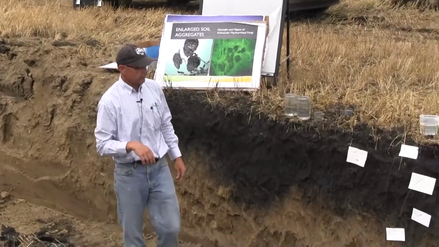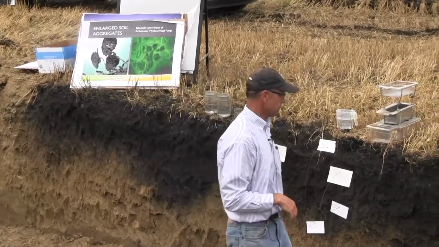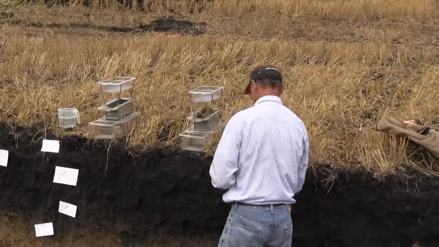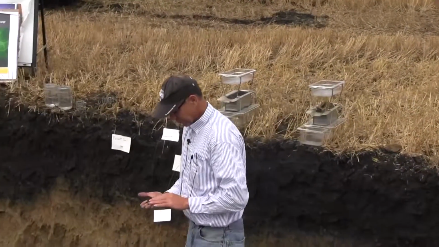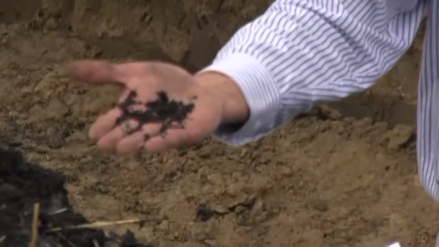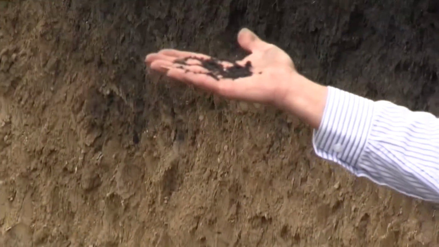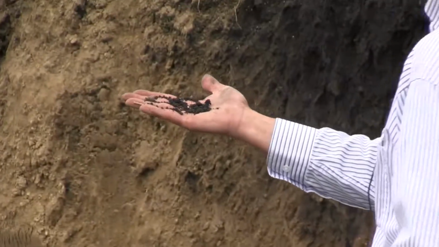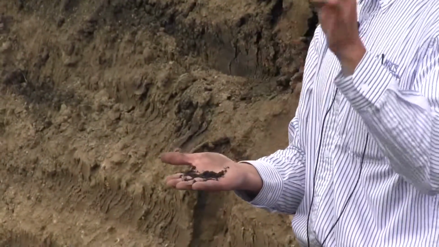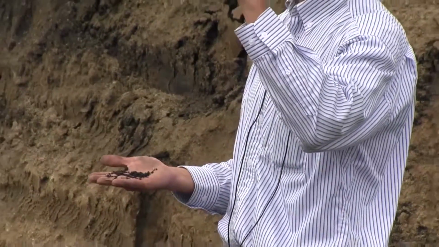If you look at the aggregates we have in this soil, other than where there's been some traffic, you have some fairly decent aggregates in the soil. So why is aggregation important? Protection of the soil from erosion. If you have large aggregates, are they less susceptible to wind erosion, water erosion? Yeah.